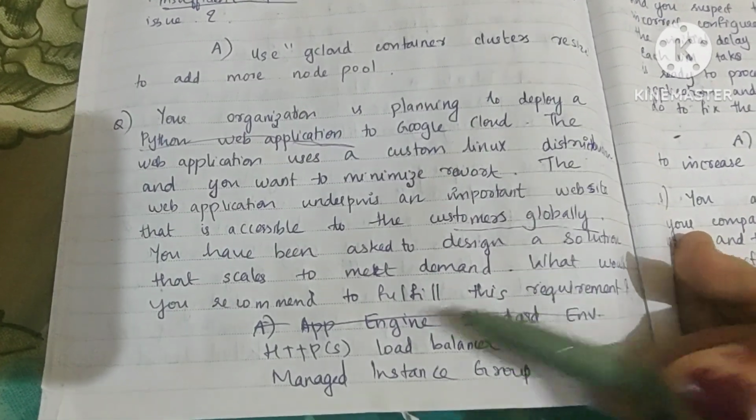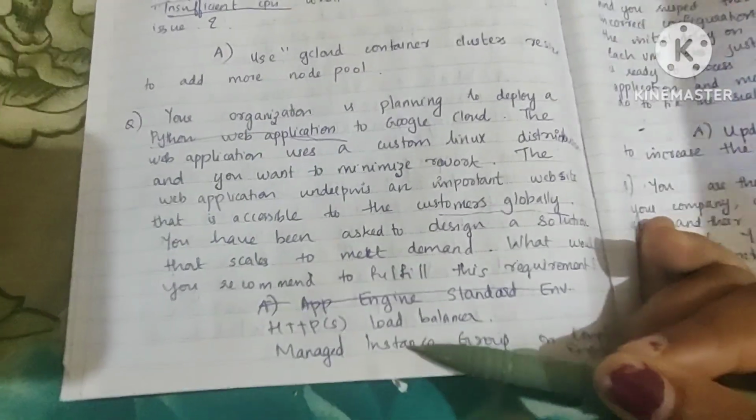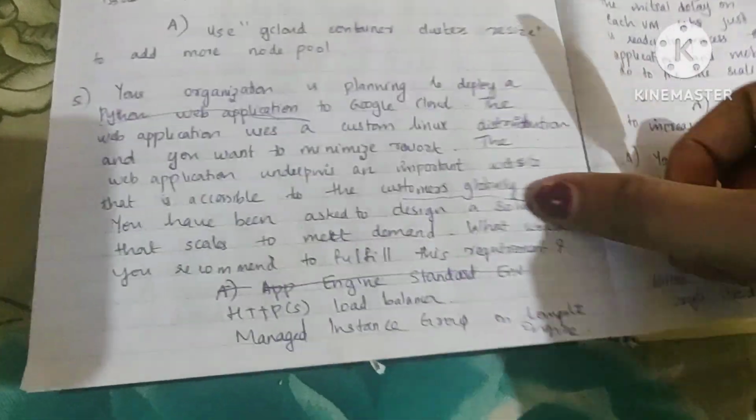The answer is HTTPS load balancer along with managed instance group on Compute Engine.